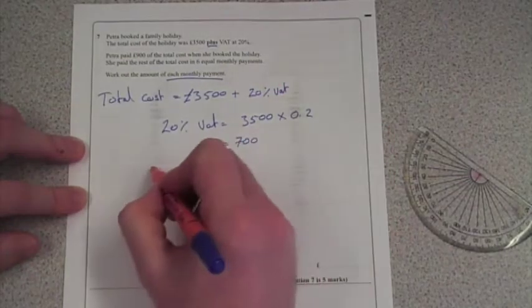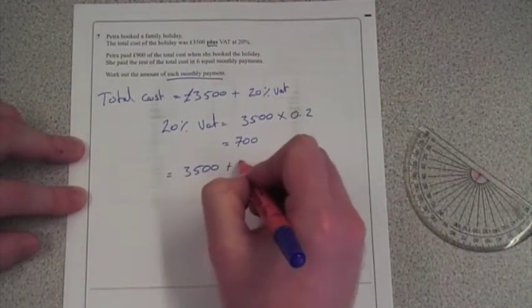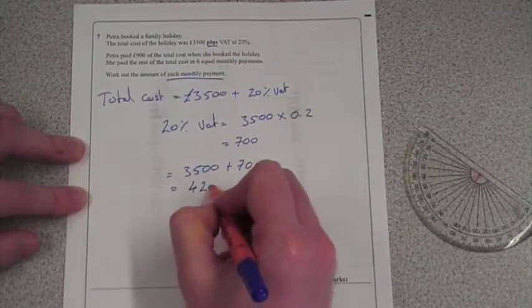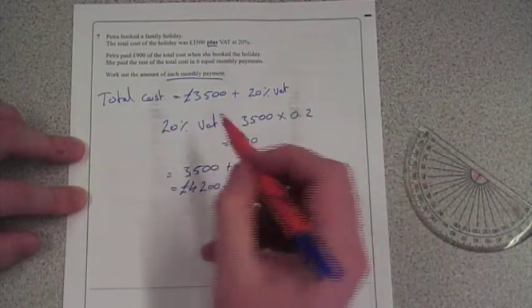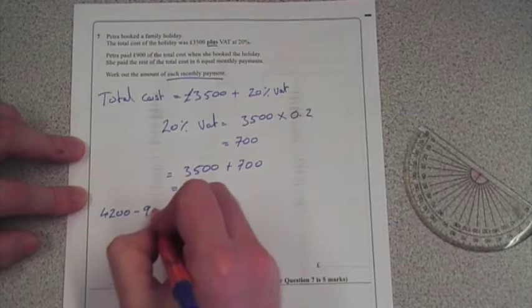So we know that the total cost equals 3,500 plus £700, and that equals £4,200. Then they tell us that she pays £900 off straight away.